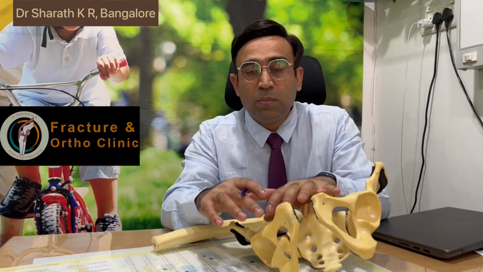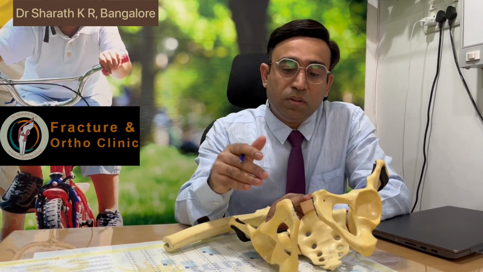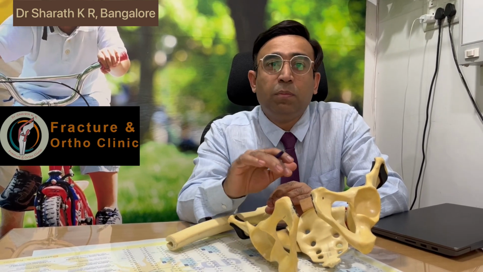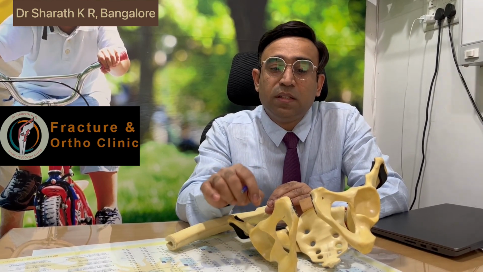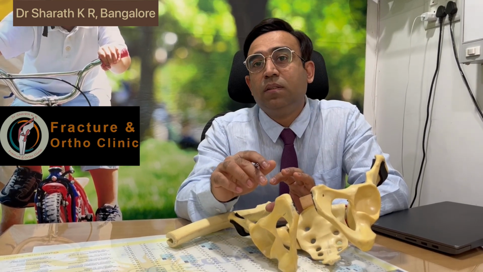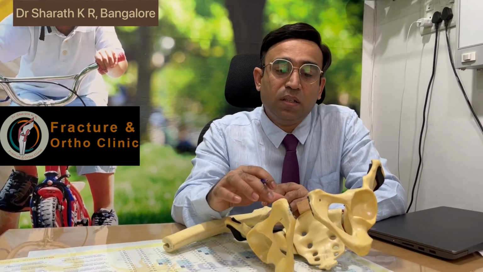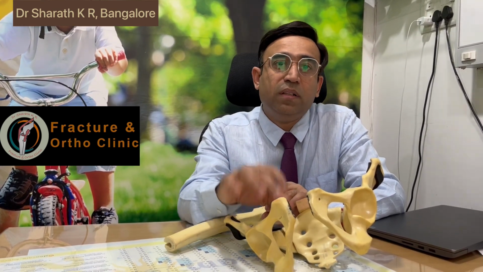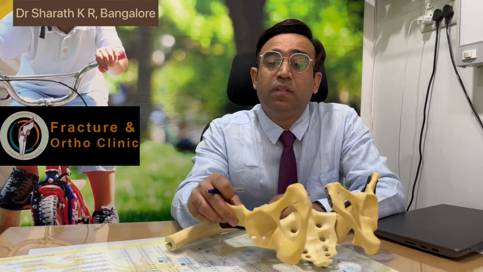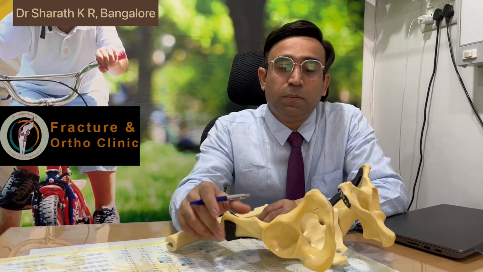Since these are irregular bones, the fracture line goes in an irregular way, and fractures can be seen in any of the planes. Fracture surgery here is a complex type of surgery, and these surgeries require reasonable skill and knowledge to treat this type of fracture. And how is it treated? Most of the times it is treated with a plate and screws. We fix the fracture with a plate and screws.